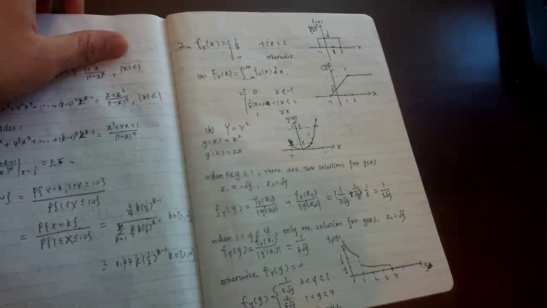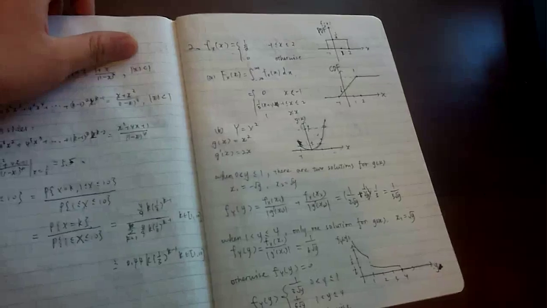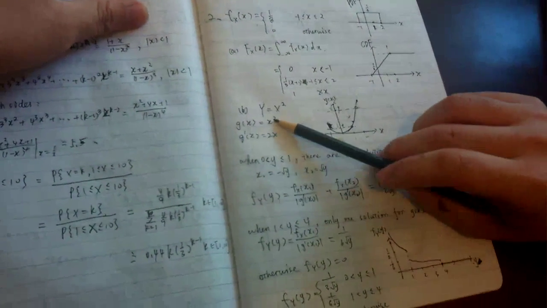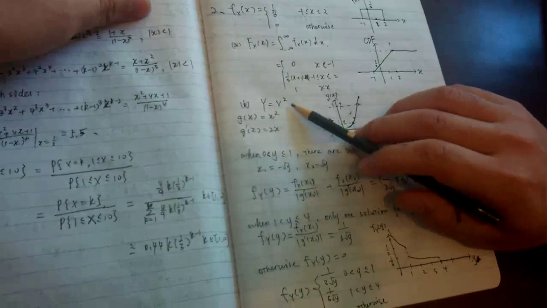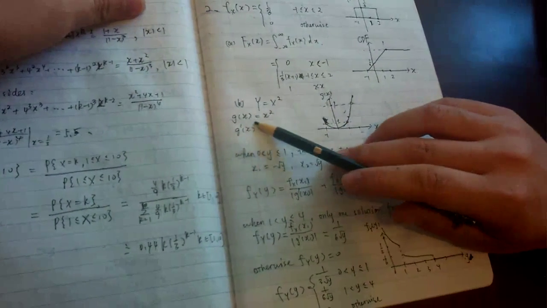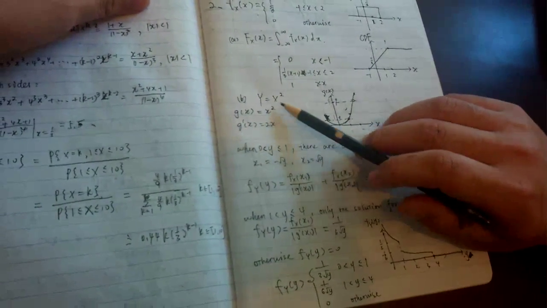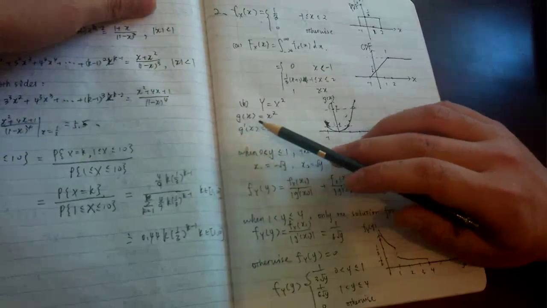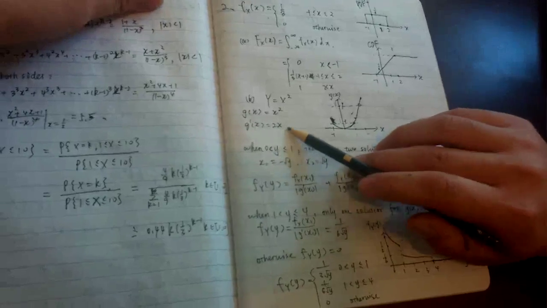Then the second question is we need to find and draw the CDF of y. We know that y equals x squared, and g of x equals x squared. The derivative of g of x is 2 times x.